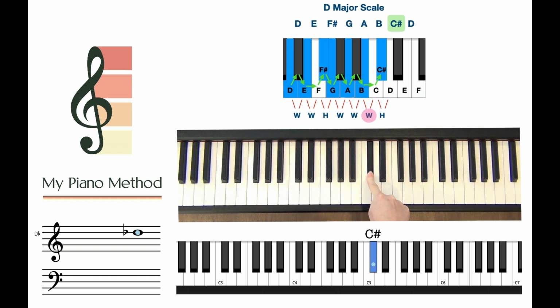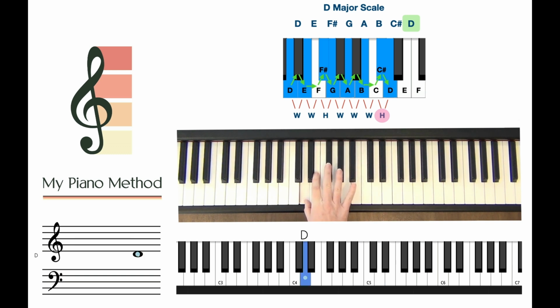It's a C sharp. And our final note is easy because it's the D, and our formula, of course, tells us to move up a half step to the D. So we have worked out all of our notes: D, E, F sharp, G, A, B, C sharp, and D.